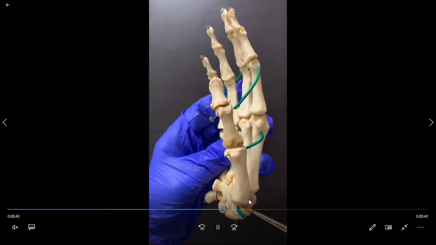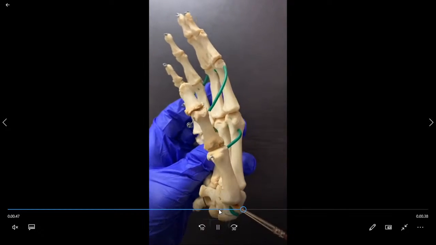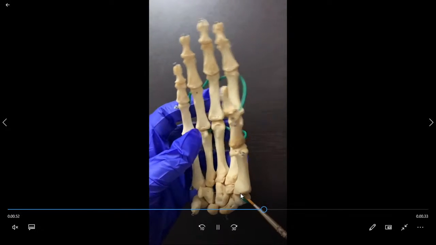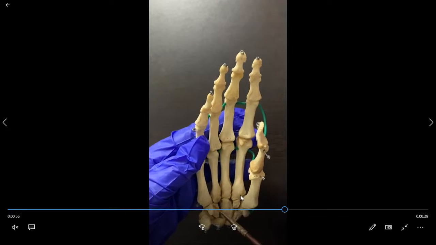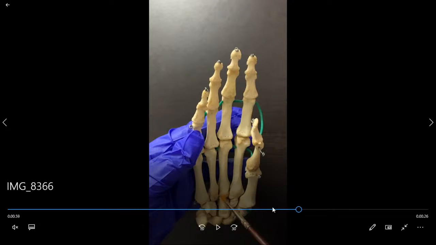This is how the first metacarpal and the trapezium form the carpometacarpal joint. It's a saddle shaped joint, and these are the other carpometacarpal joints. You understood what I told you, that this is one main joint complex.